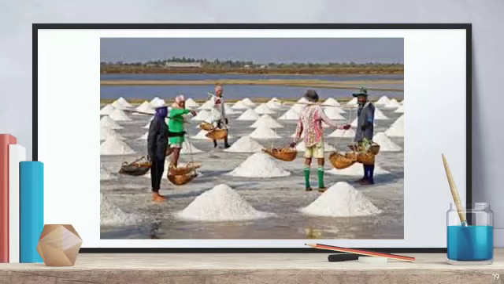Here you can see in a picture the people doing so. They are evaporating seawater, and they just make piles of salt over here. So this is a common practice in some countries.